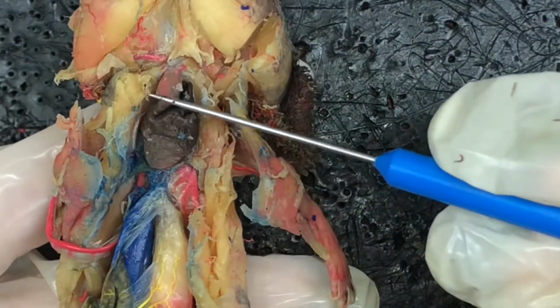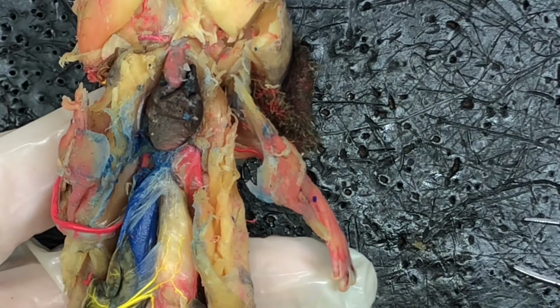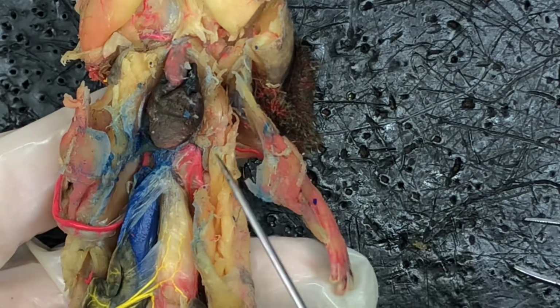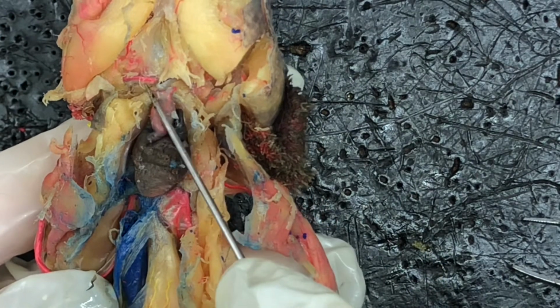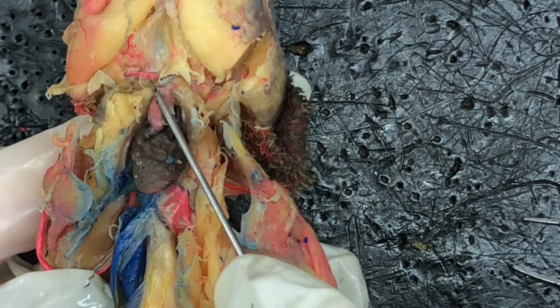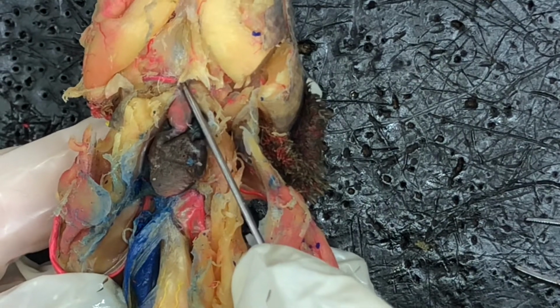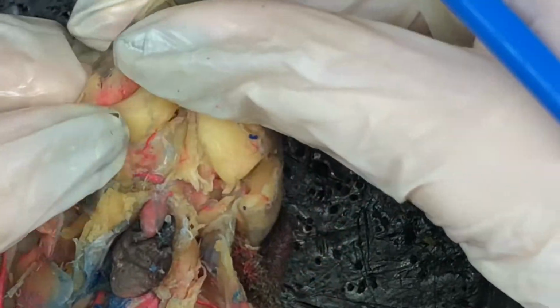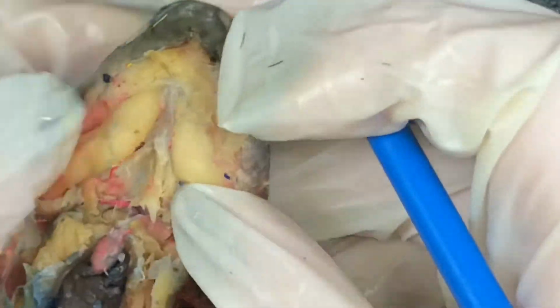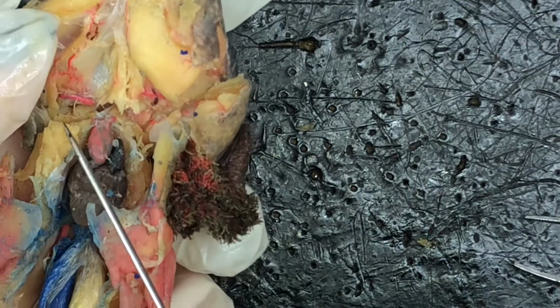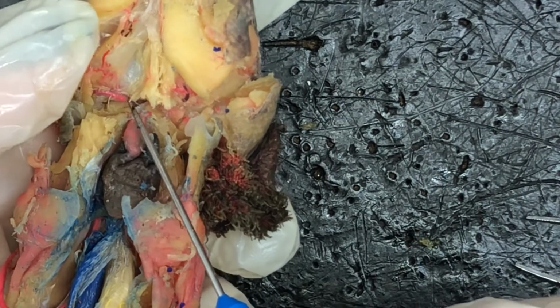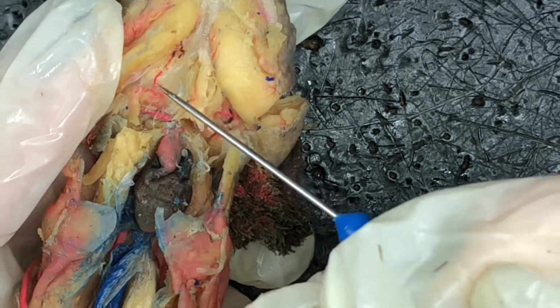Just above the heart, we have the afferent branchial arteries, which are right here. And then branching off of that, we have the external carotid artery, which you can see running right up here. So the afferent branchial artery is right here, and then the external carotid is running right up here.